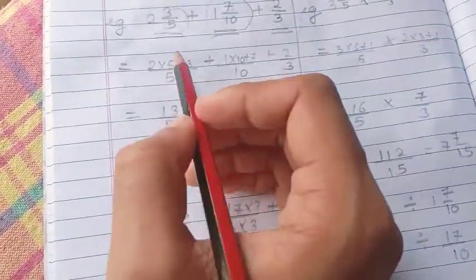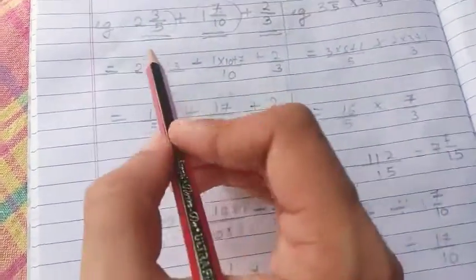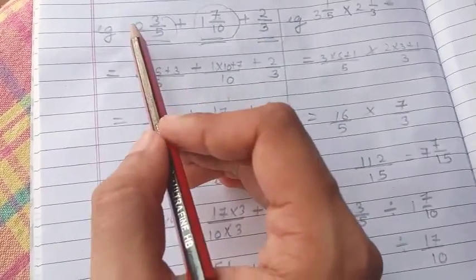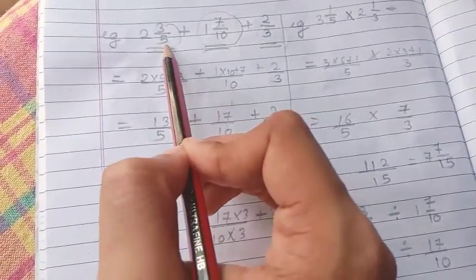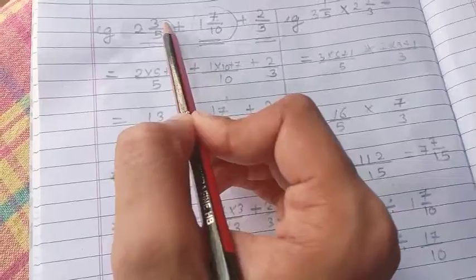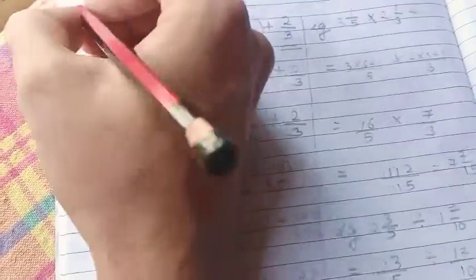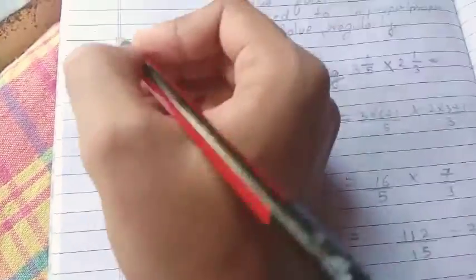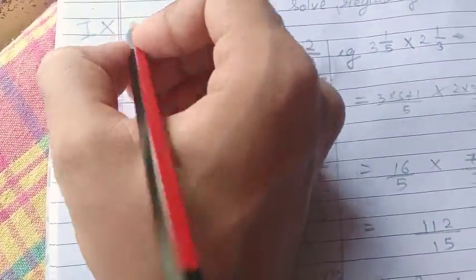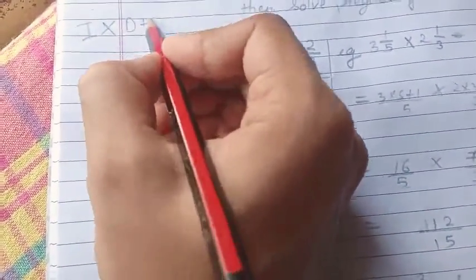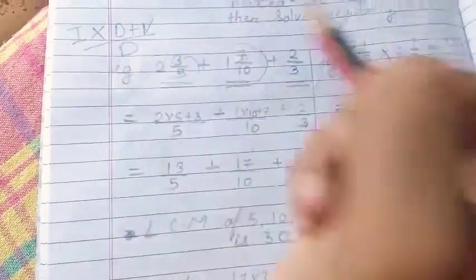And you know the formula for converting mixed to improper is integer into denominator plus numerator upon denominator. That formula I gave in the first class. I into d plus n upon d.